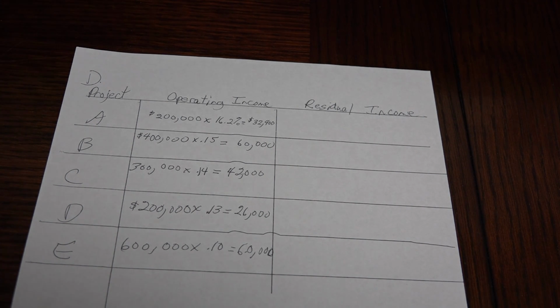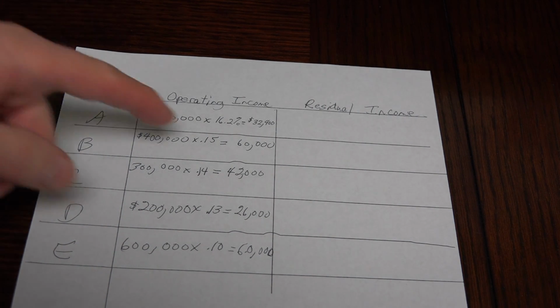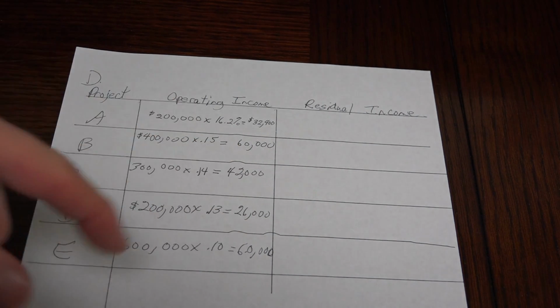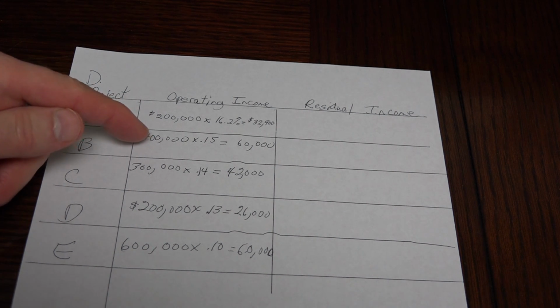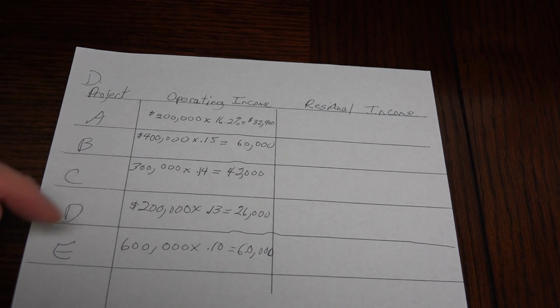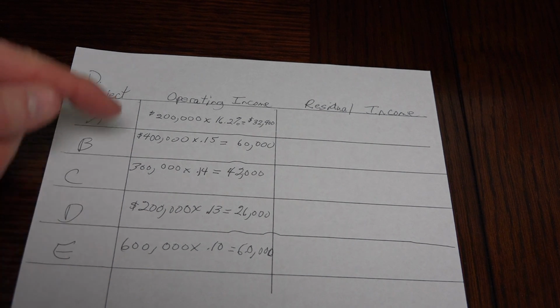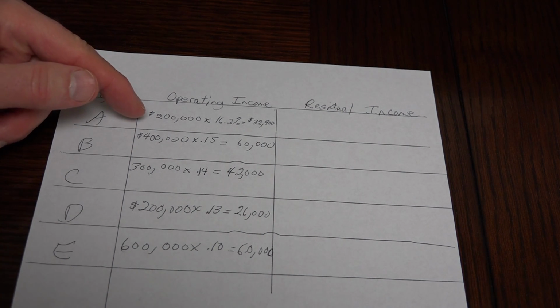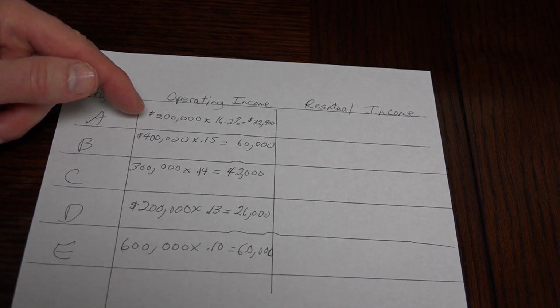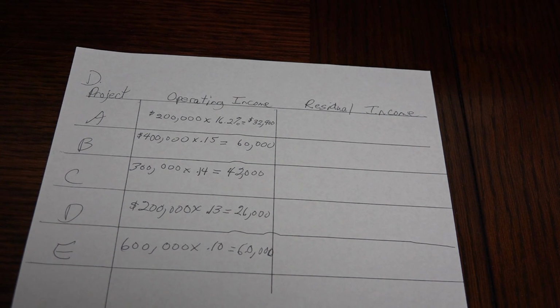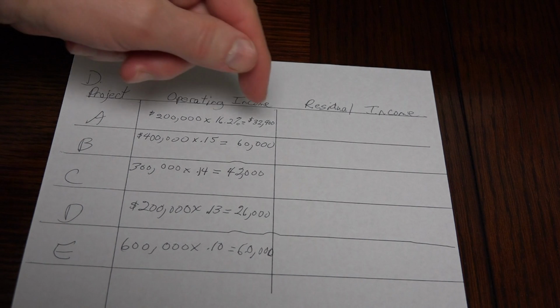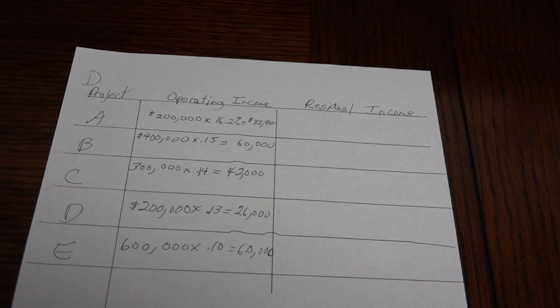But the reason why that's true is because why their operating income is so high is because you're having to invest so much capital in them. Look, for instance, A, you're investing capital of $200,000 at ROI of 16.2%. You're getting a return or an operating income of $32,400.